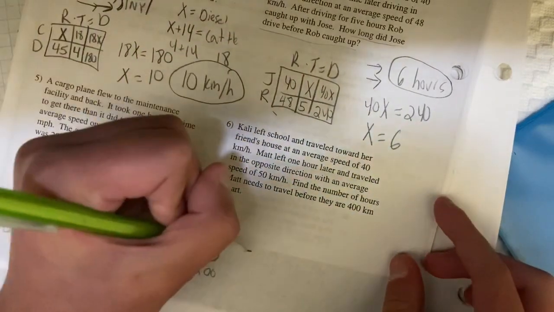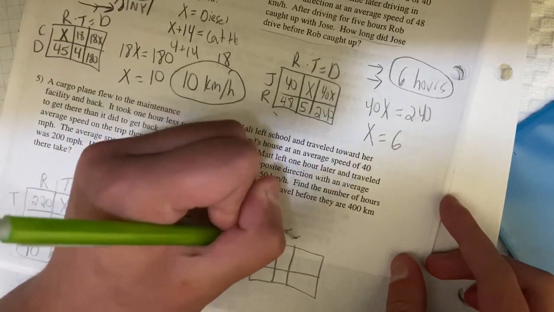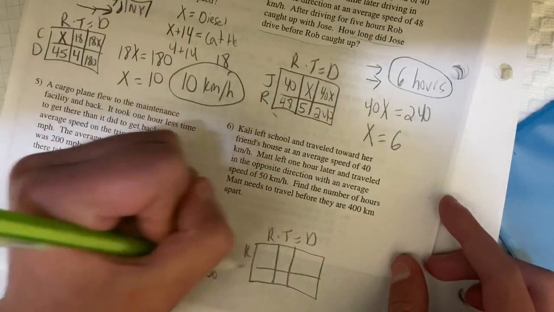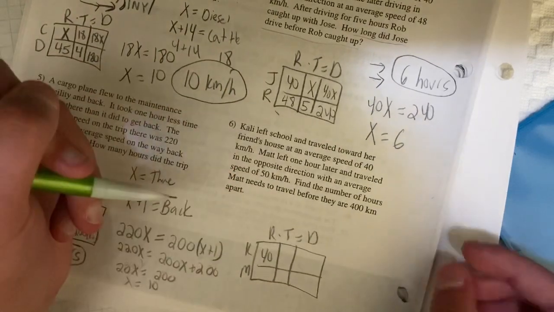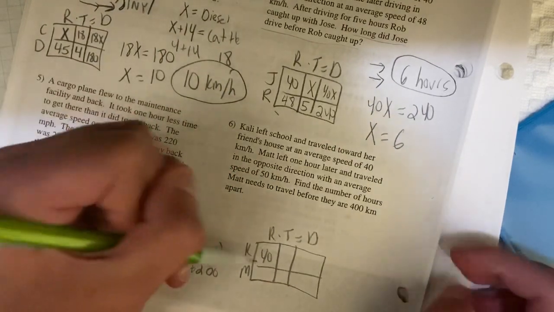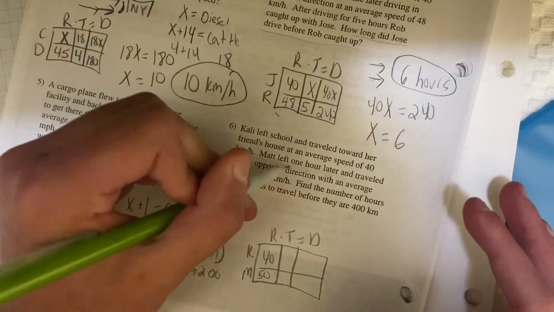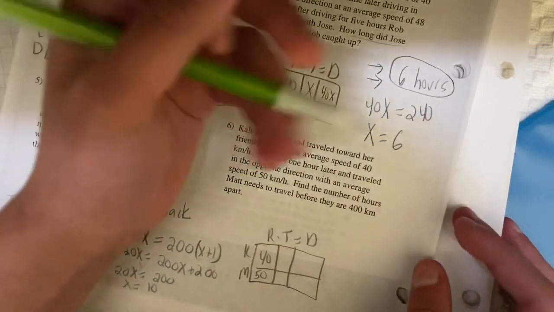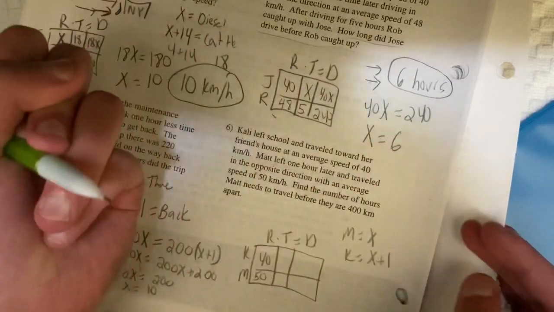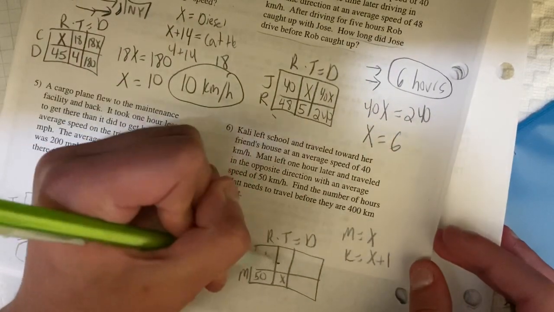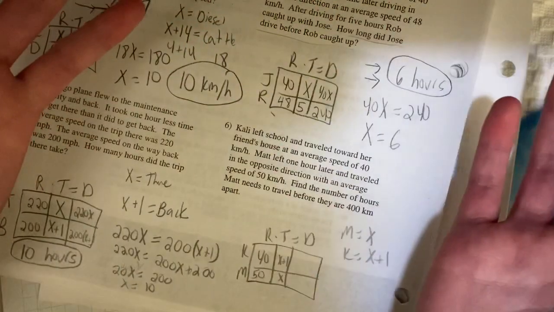So we'll make our table. Rate times time equals distance. This will be Kali, this will be Matt. So we know that Kali's traveling at 40 kilometers per hour. We know that Matt is traveling at 50 kilometers per hour. What we also know is that Matt left 1 hour later. So if Matt is x, we'll make Kali x plus 1, because whatever Matt's time is, she's going to be 1 hour more.